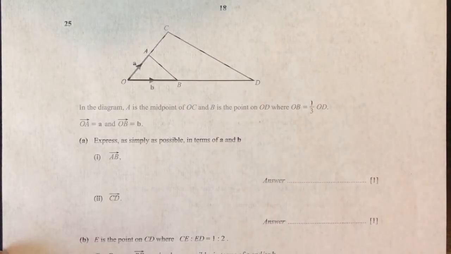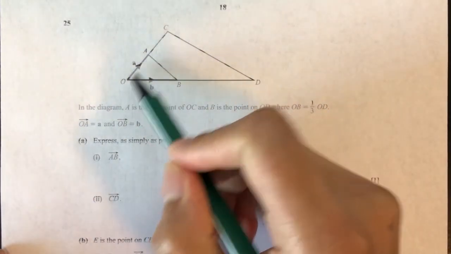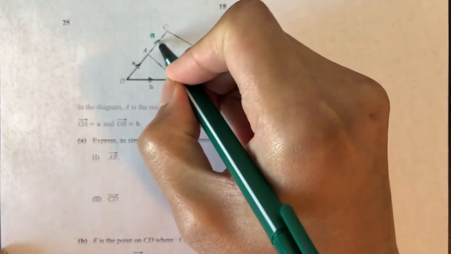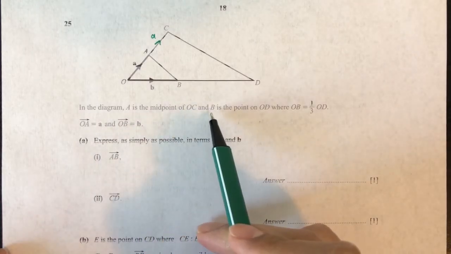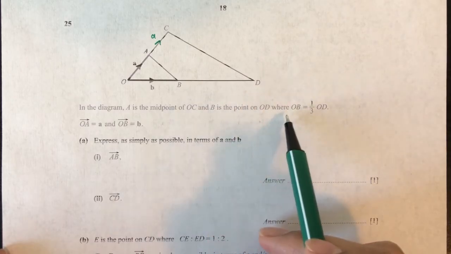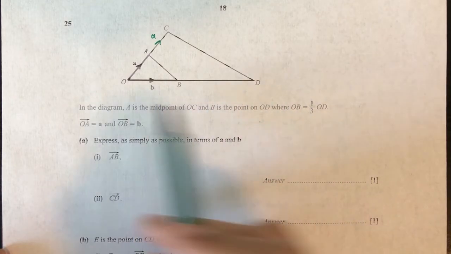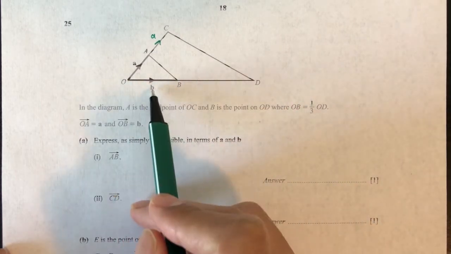Question number 25. In the diagram, A is a midpoint of OC. So OC is this line. A is the midpoint, which means if OA is a, AC is also a. So that's the first derivation from the information that we have. B is a point on OD such that OB is 1 over 3 OD, which means OB is b.